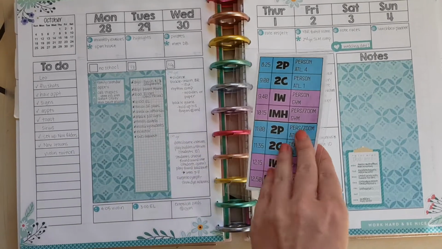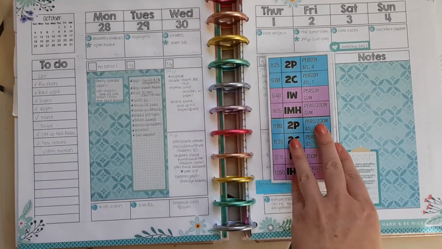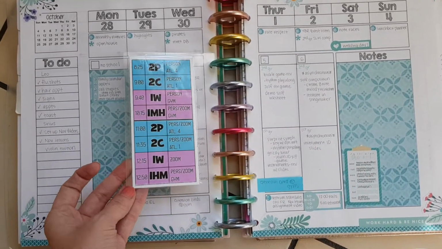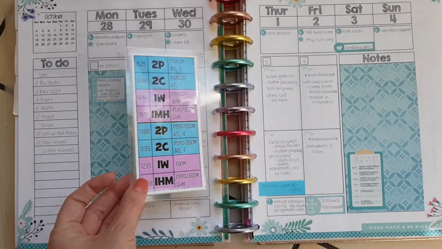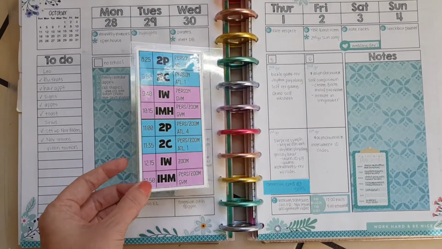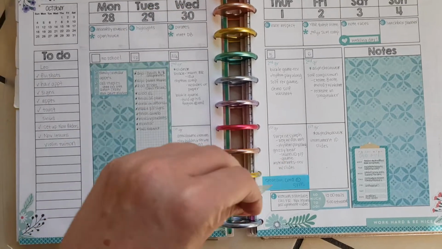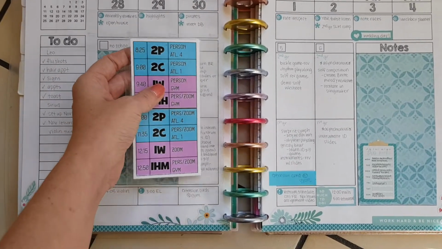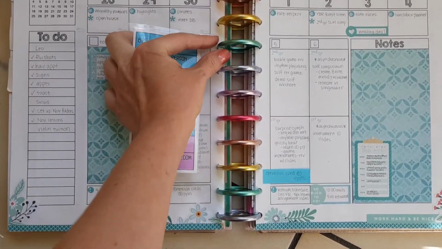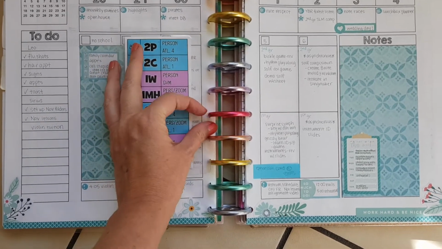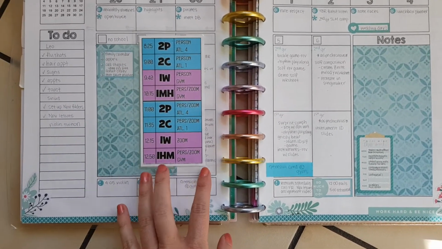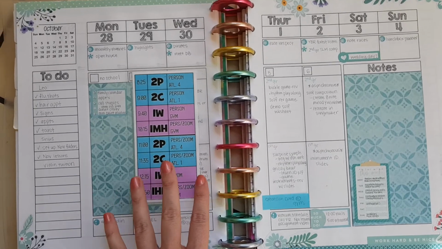And then I printed 2 copies of the same table on one piece of paper, cut it out and taped them together, and then laminated it and hole punched it. So now I can move this from week to week and it stays in my planner when I'm lesson planning and looking at the week and stuff like that.